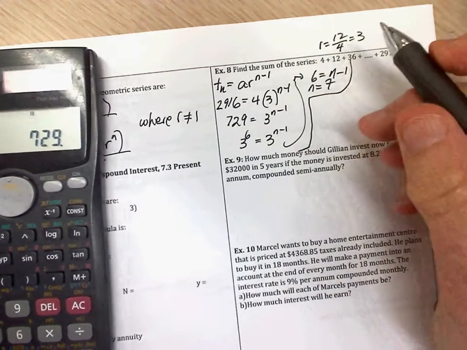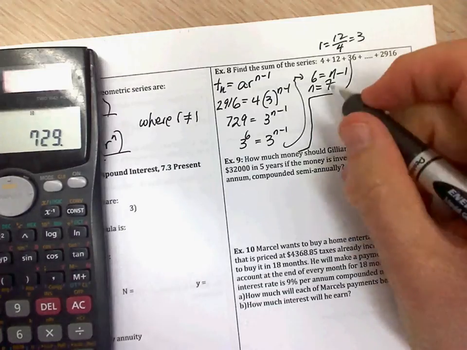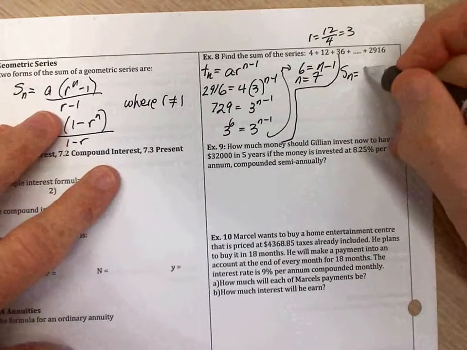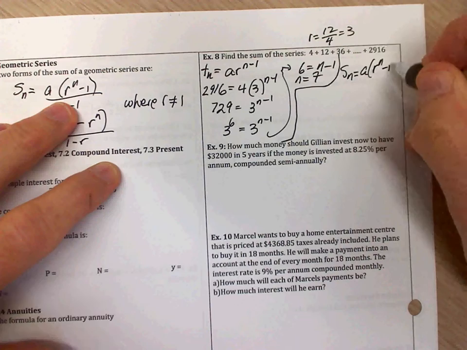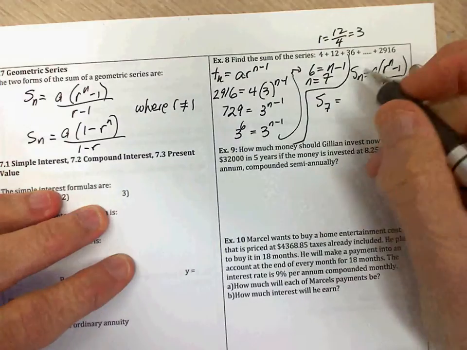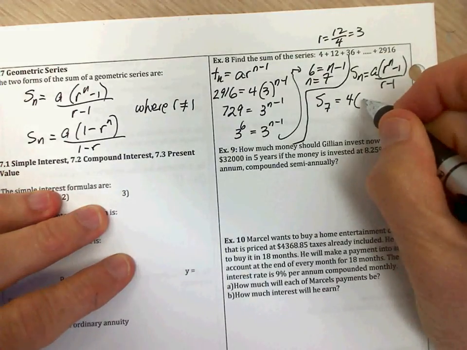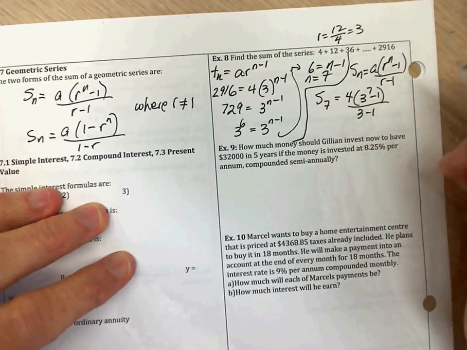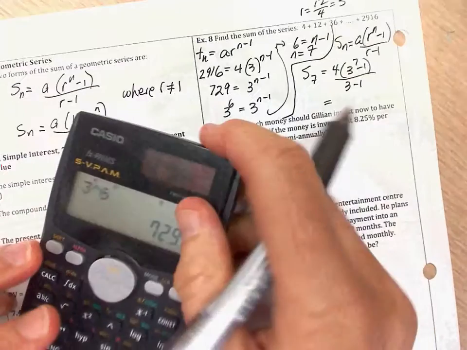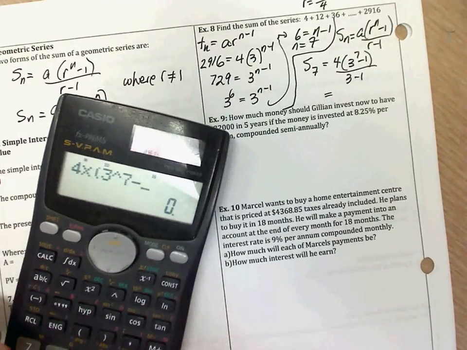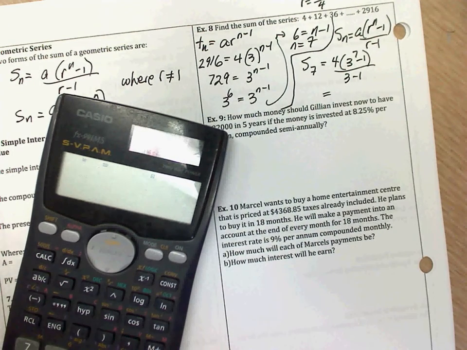We know Sn equals, I'm going to use this formula, r to the n minus 1 all over r minus 1. So the sum of 7 terms equals 4 times 3 to the 7 minus 1 all over 3 minus 1. Let me calculate this: 4 times open bracket 3 to the exponent 7 minus 1 close bracket divided by 2. 3 minus 1 is 2, and I get 4372. Okay, good.